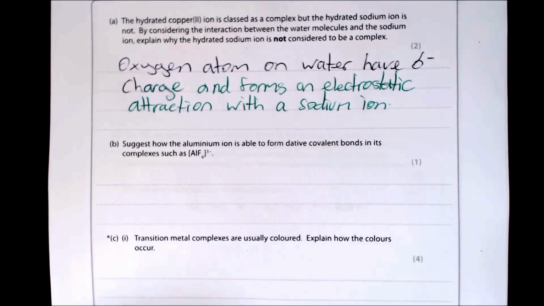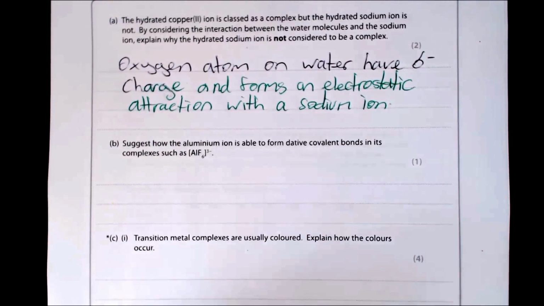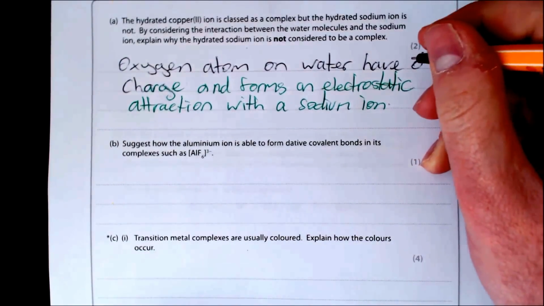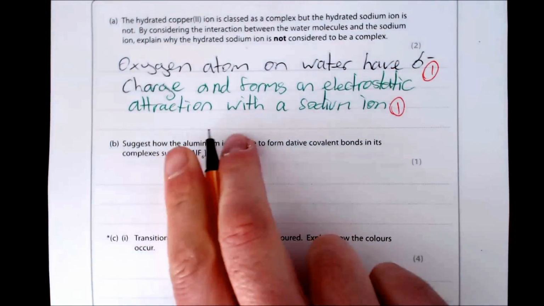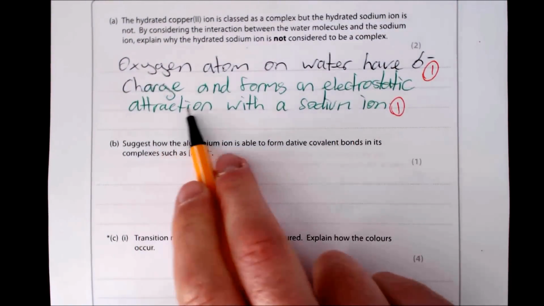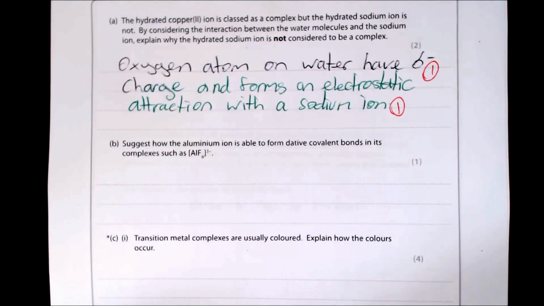Alright, okay, so we get 2 marks for that. 1 mark comes from the oxygen having a delta negative charge, and 1 for talking about this electrostatic attraction. So we don't actually have a dative covalent interaction there. So you get 2 for that one.